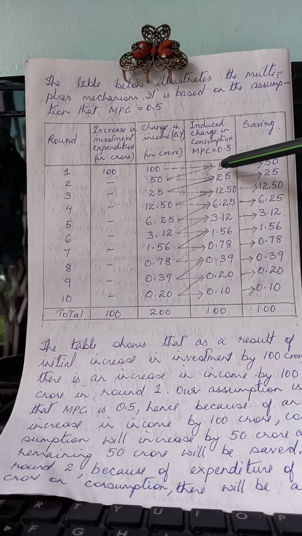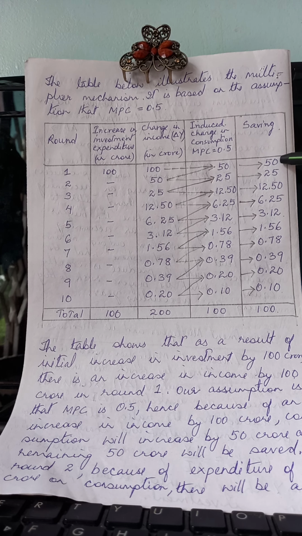So in this particular period, after receiving an income equivalent to 100 crores of rupees, he will spend 50 crore, and the remaining 50 crore he will keep as his savings.